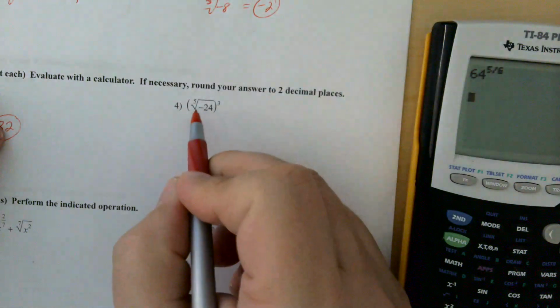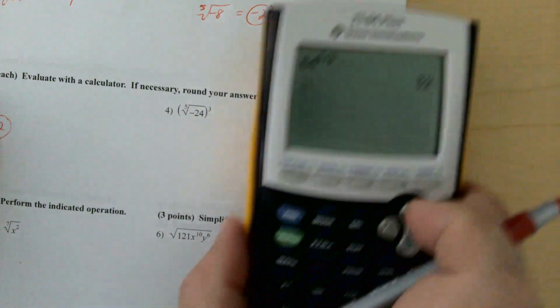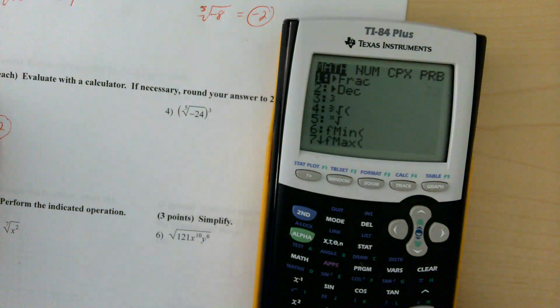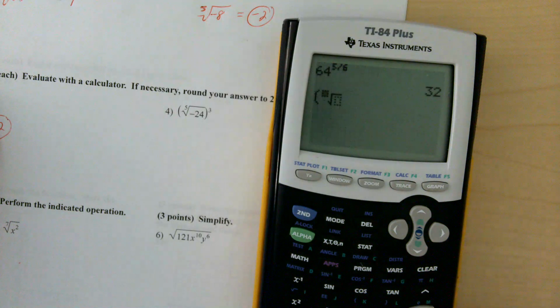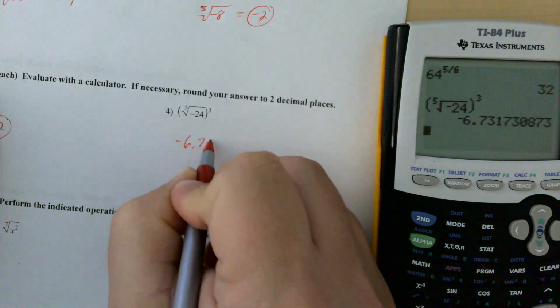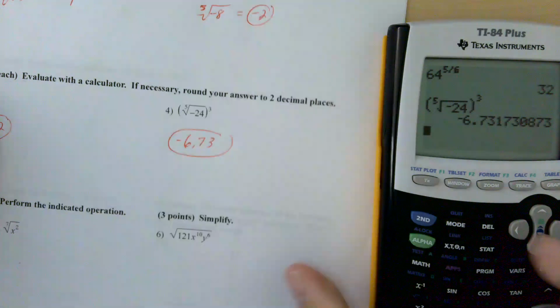Okay. Now for this problem, you can type in exactly what you see, parentheses. You can hit the math key, option 5. I need to have the fifth root of a -24, push away, close the parentheses, raise to the third power. And I get about -6.73, so 2 decimal places.